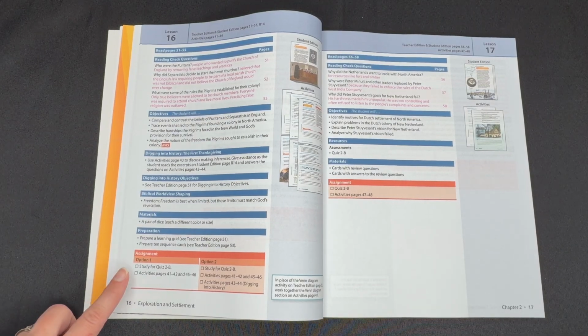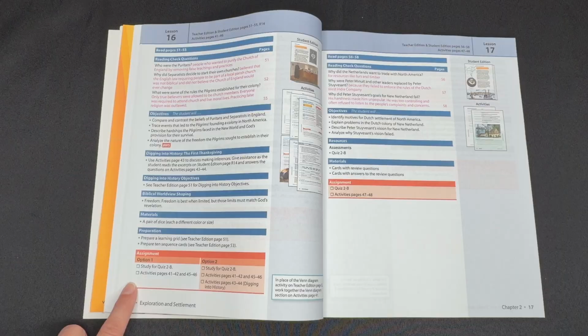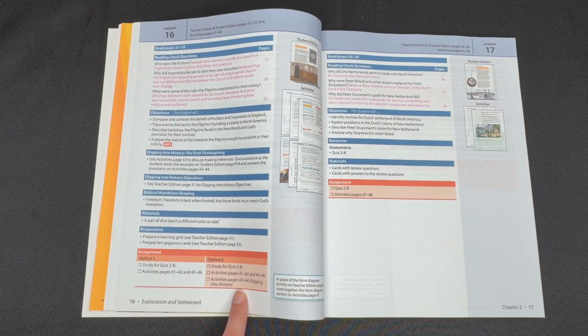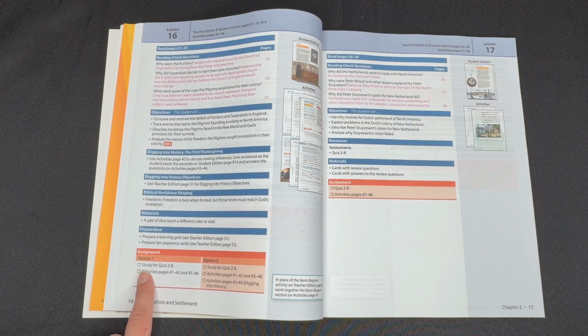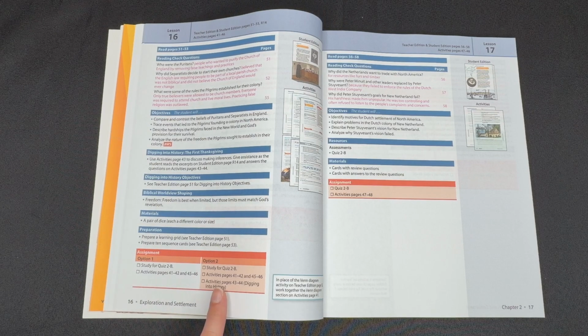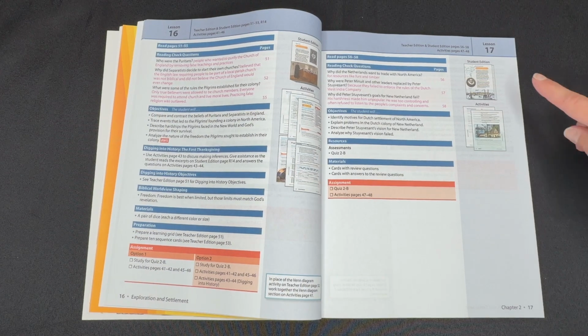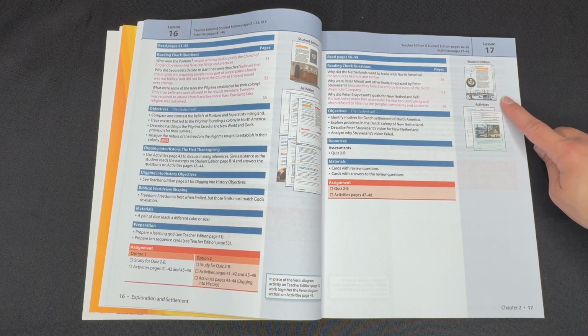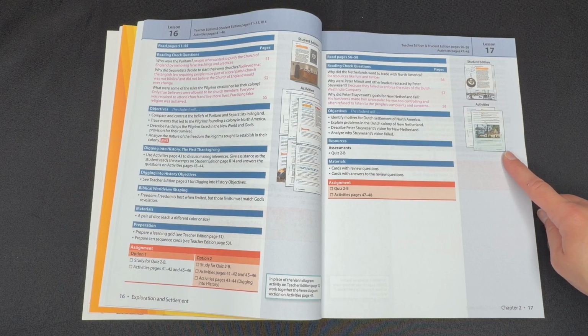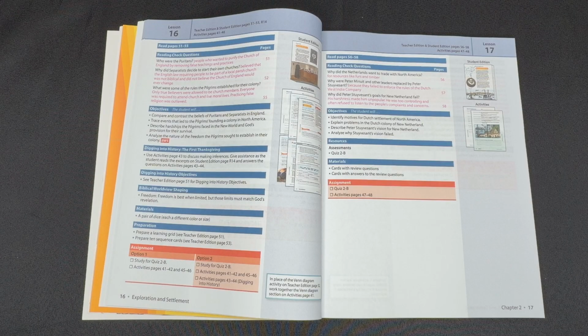Here in lesson 16, you'll notice under the assignment we have option 1 and option 2. Option 1 will have less activities than option 2. You will still have a view of your student's text and workbook pages. However, they are small, but they do give you a quick look at what your student is going to be using for the day.